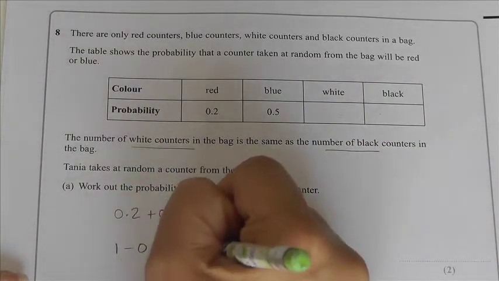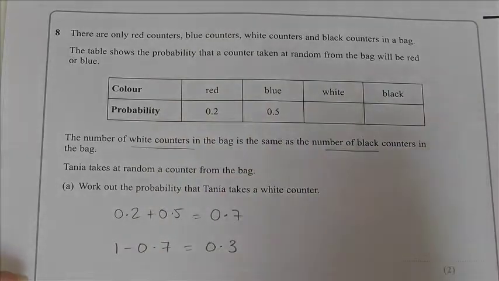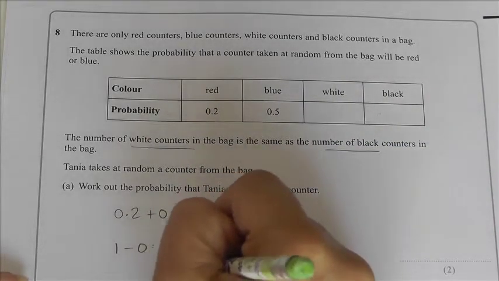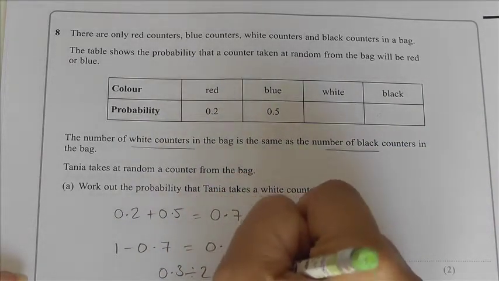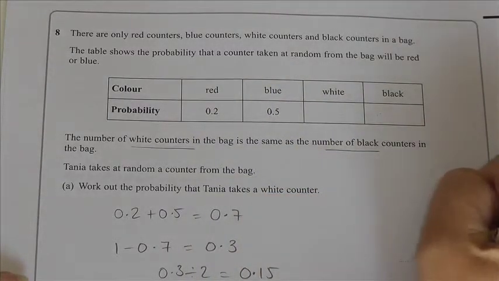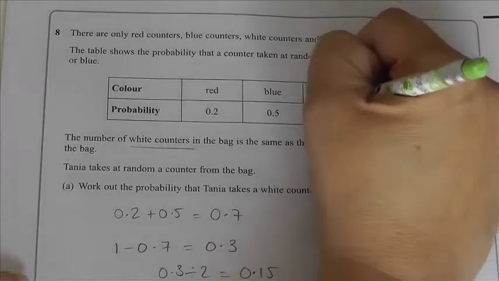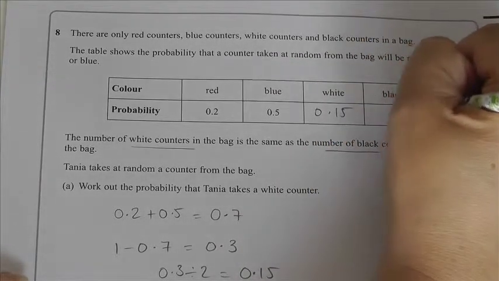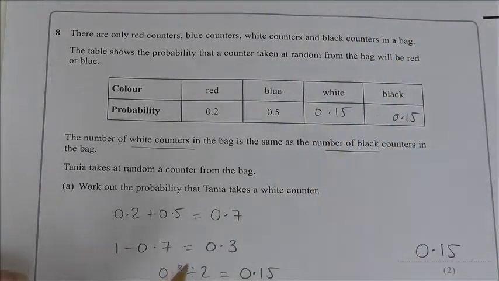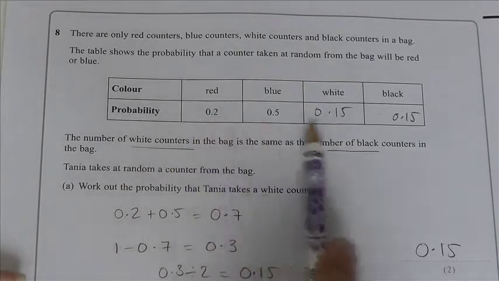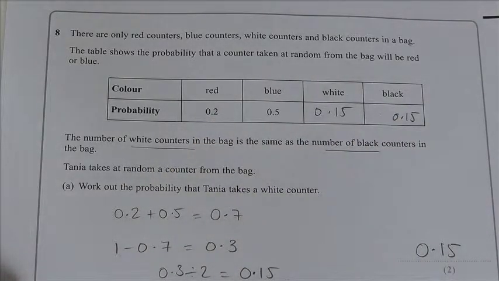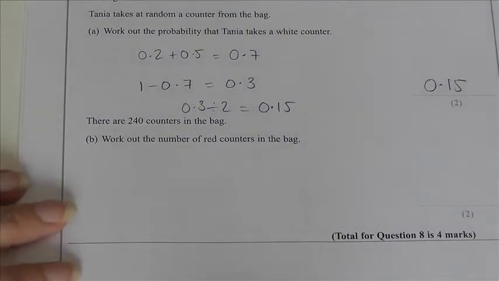So 1 minus 0.7 is 0.3, and if I divide 0.3 by 2 I get 0.15. So the probability of Tanya taking a white counter is 0.15. And if I put that into the table, you'll be able to see that the probability still adds up to 1 in total.